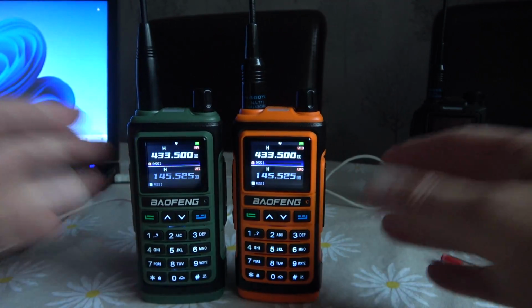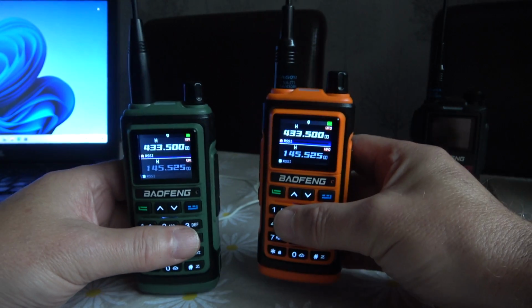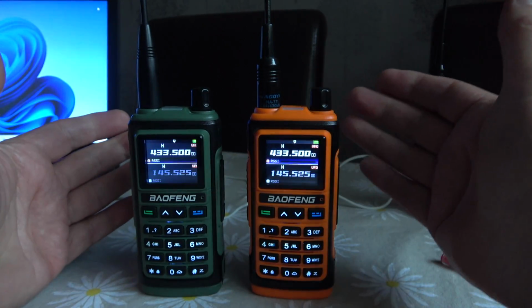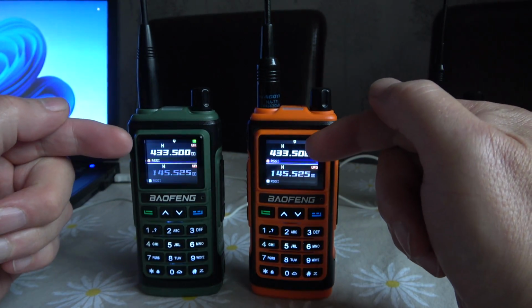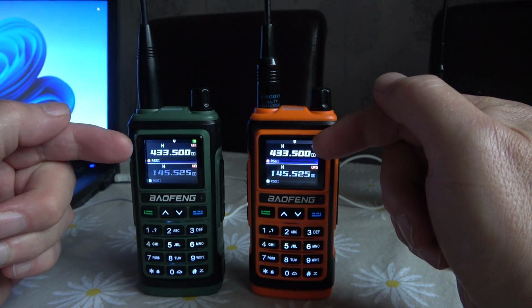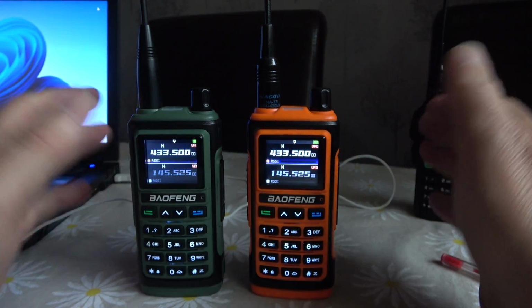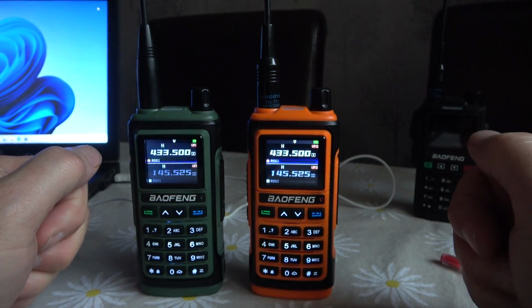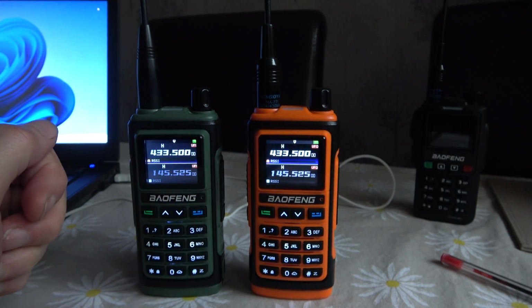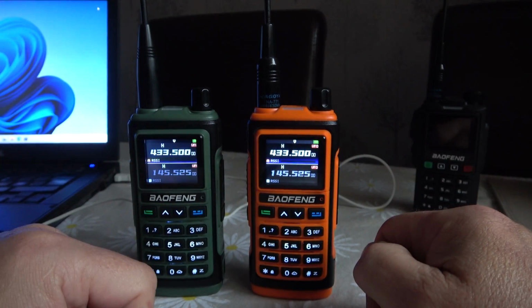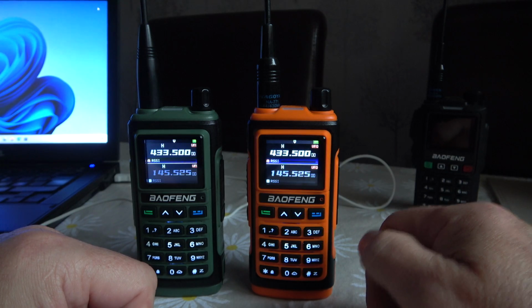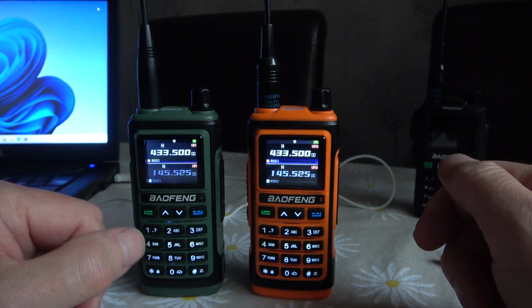So now that we've established that, both the same radio, both the same firmware, both the same radio frequency, we've assigned them a unique name and a unique identifying number. So now we're getting ready to send GPS coordinates from one radio to another.